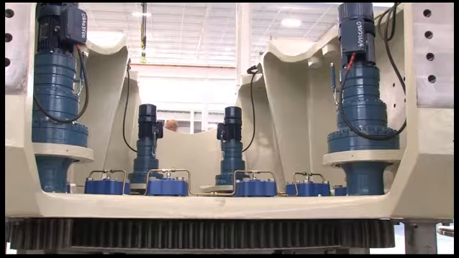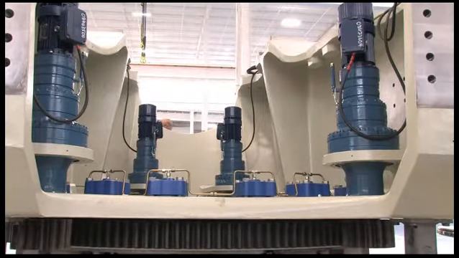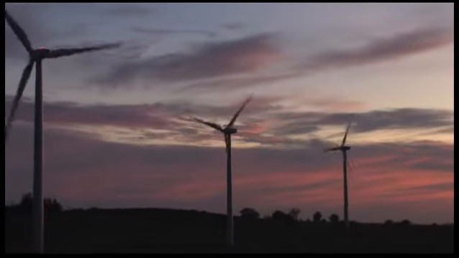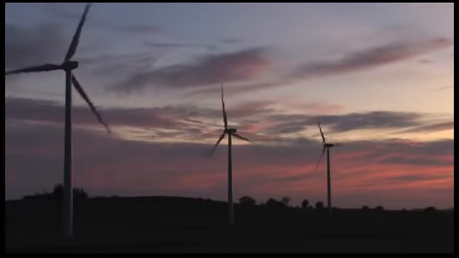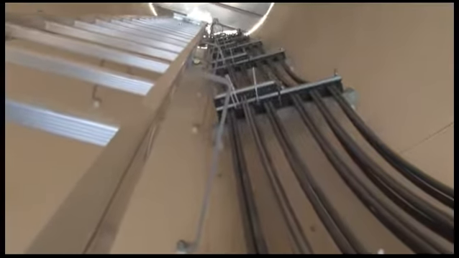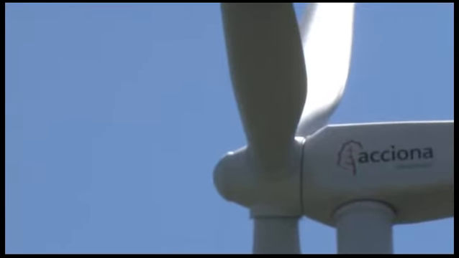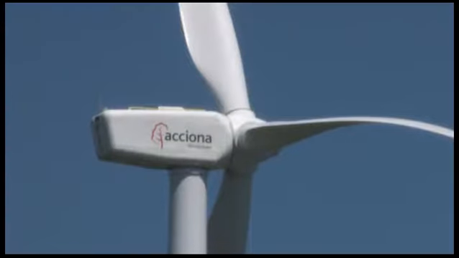Let's look more closely at the yaw control system. There are 3 common reasons for the system to yaw or rotate the nacelle. The first is to point the nacelle into the wind for power generation. The second is to detect cable twist resulting from yaw activity and unwind the cables as necessary. Finally, it may be necessary to turn the nacelle away from the wind. This is called furling, and it is used to protect the turbine from high winds or to stop hub rotation for shutdown.